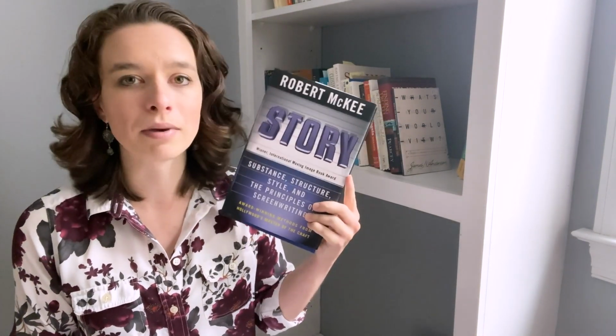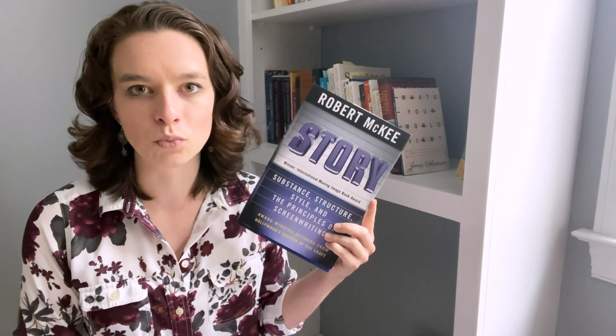Now, some of these principles that I'm talking about, I've read from many different avenues, but one of my most favorite books is this book here. It's called Story by Robert McKee. He is excellent with just understanding the nuts and bolts of story and story technique.